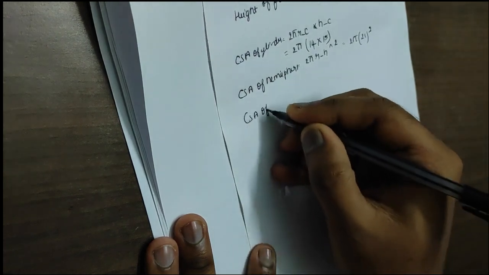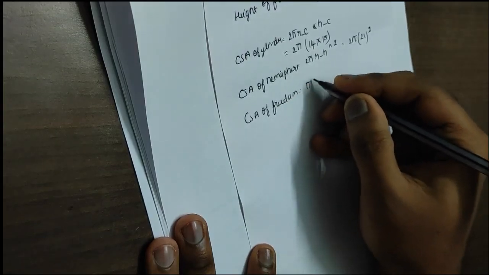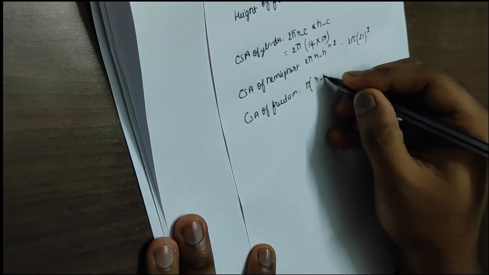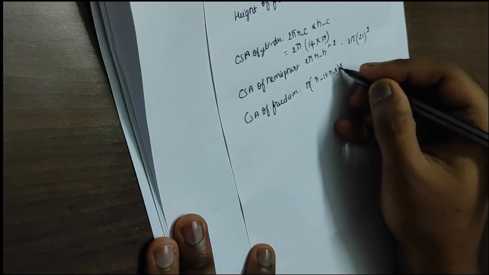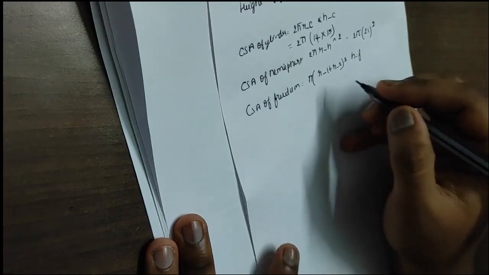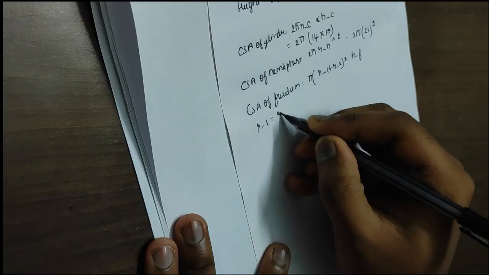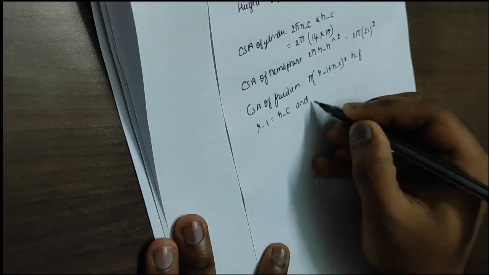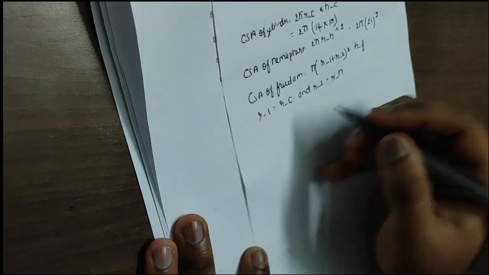Curved surface area of the frustum, that is pi into R1 plus R2 into height of the frustum. R1 is nothing but radius of the cylinder and R2 is radius of the hemisphere.